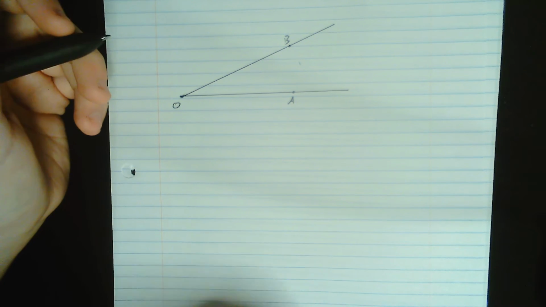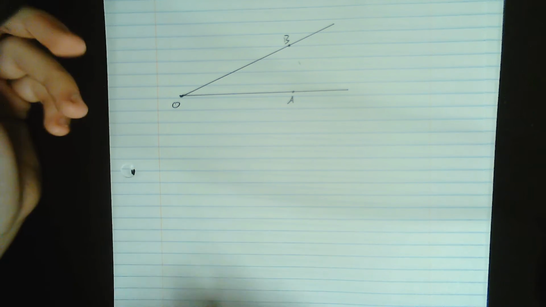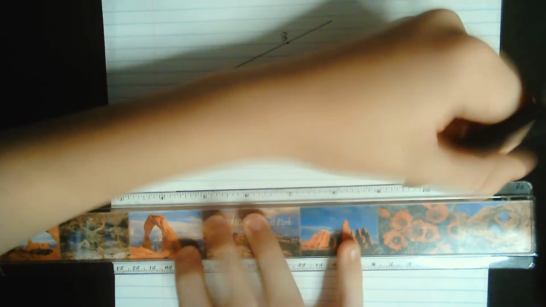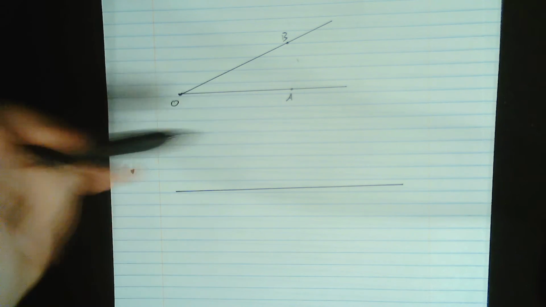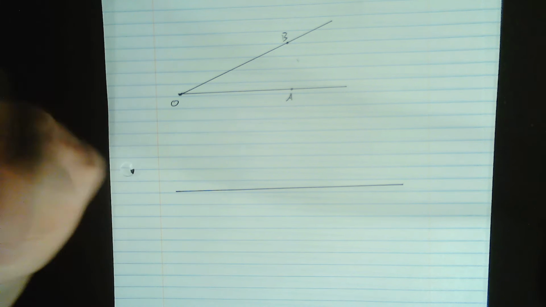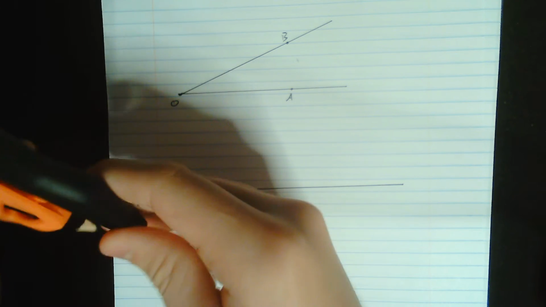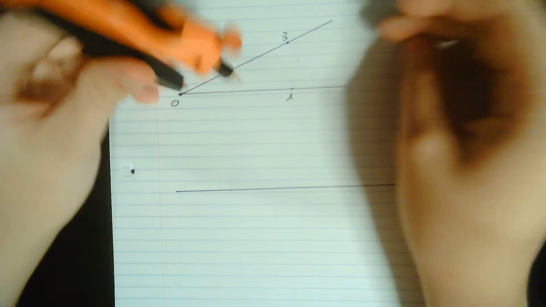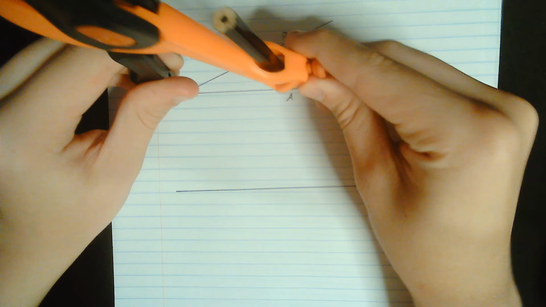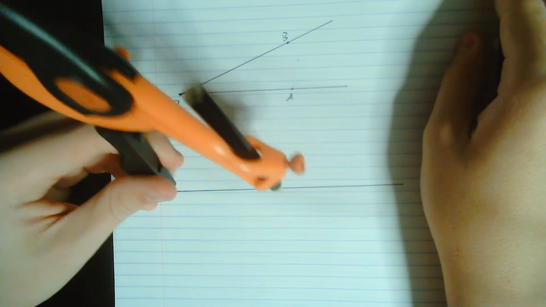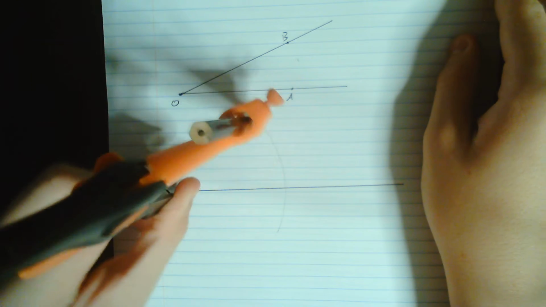So the first thing we're going to do is we're going to draw a line, and it doesn't matter how long the line is, just any line, as long as you believe it's longer than this, because it's a line, so it's infinite. And what we're going to do is we're going to take a compass, alright, and we're going to find out how far it is from point O to point A with the compass, so about that far. We're going to take it over here, and we're going to create a curve like so.